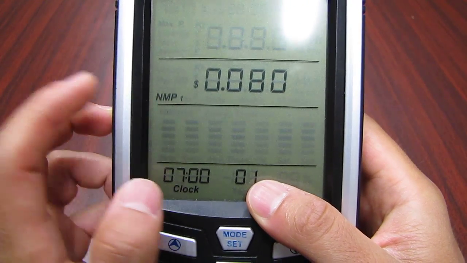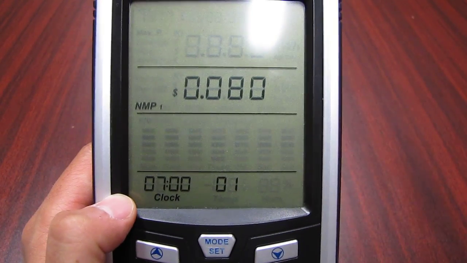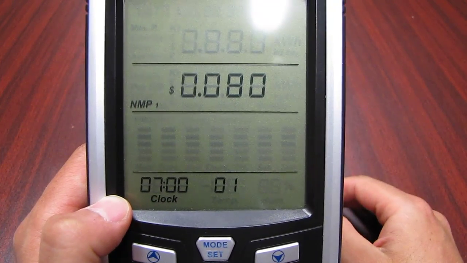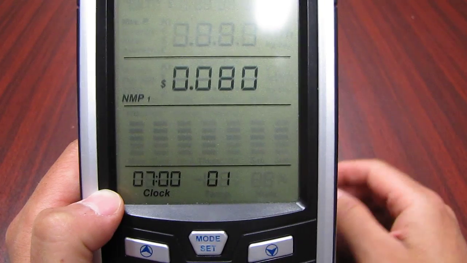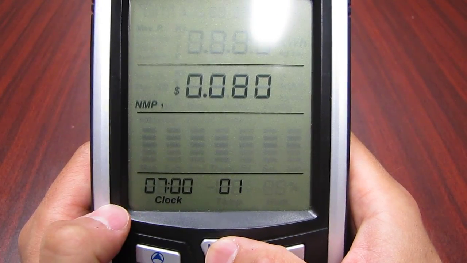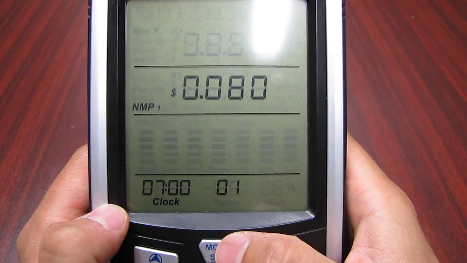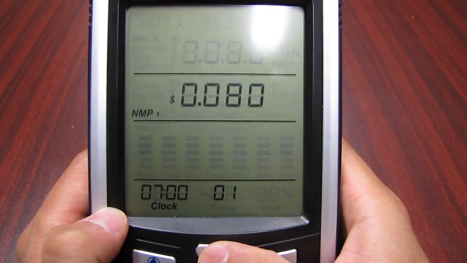For NMP 1, this is our first tariff of the day. Again, the 3 tariff rate settings are applicable to every day of the week, Monday to Sunday. And that's it. You can set 3 tariffs per day. So we're going to say again, from 7 a.m. till 4:59 p.m. is tariff 1 at 8 cents. So we're going to confirm this.